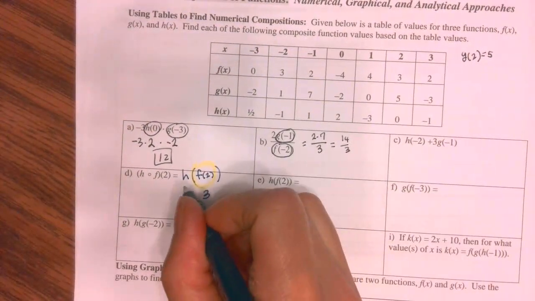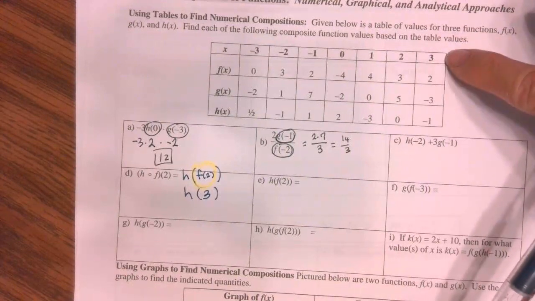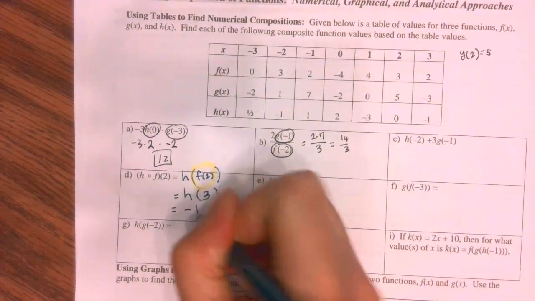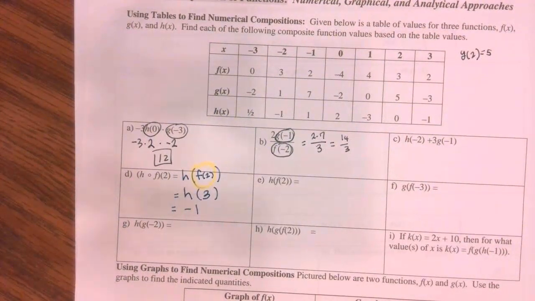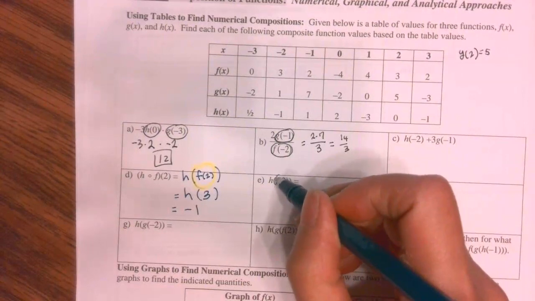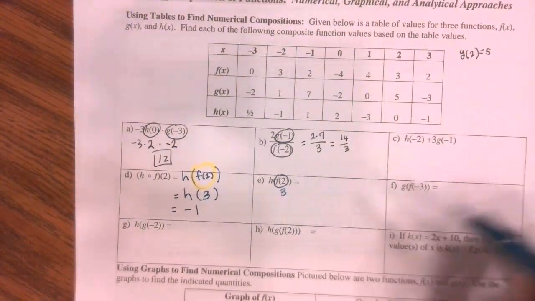Now what are we doing? Go to the outer side. Now we're going to do h of 3. How do you find h of 3? When x value is 3, y value is going to be -1. So this whole thing becomes -1. So starting from the inside and going out is the key to composing functions. What about this? Isn't it the same as this? Yeah. So you start from the inside, f of 2. Well, we already did it, 3. H of 3, -1.